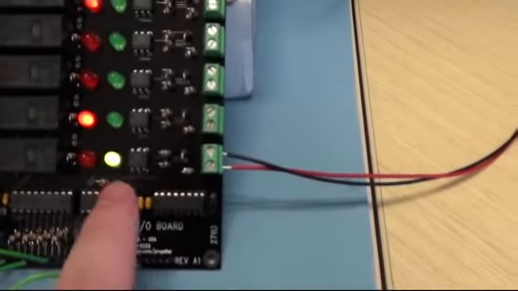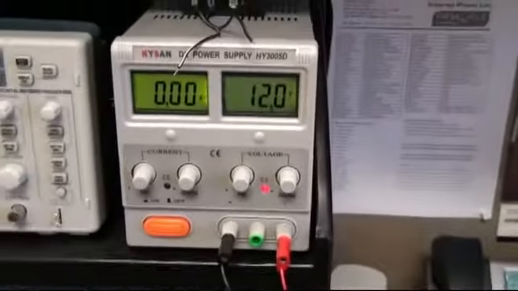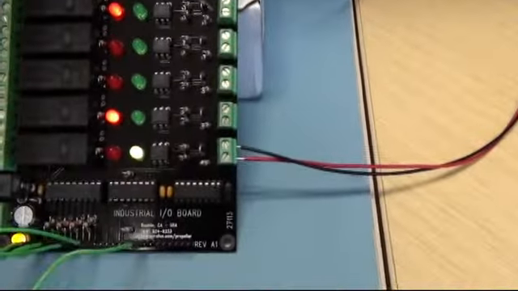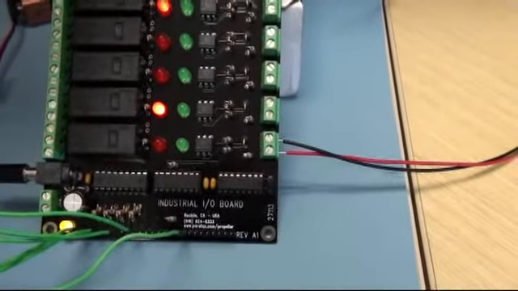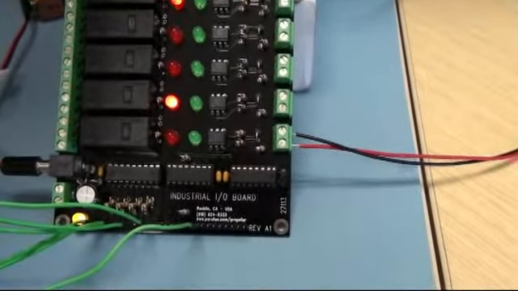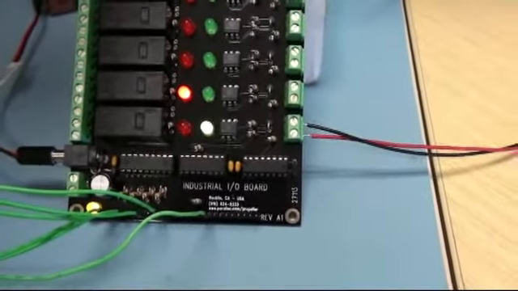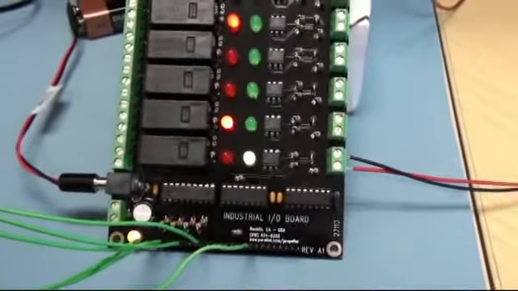Now input 1's on. It's connected to my bench supply, which is set for 12 volts right now. The input's currently configured for 5 to 30 volt input. So we turn off the power supply, the LED goes out. Turn the power supply back on, the LED comes back on. This is totally optically isolated from the voltage on the PPDB.